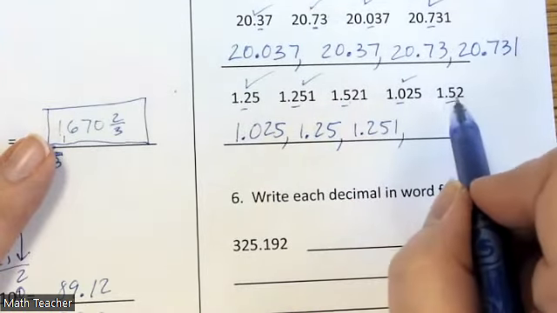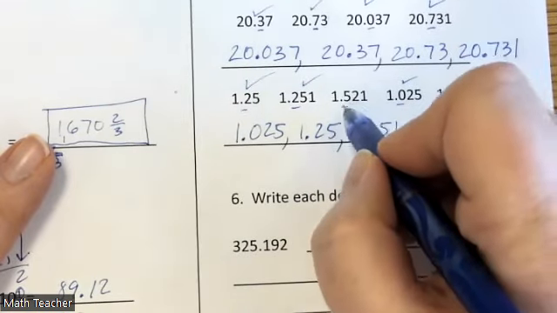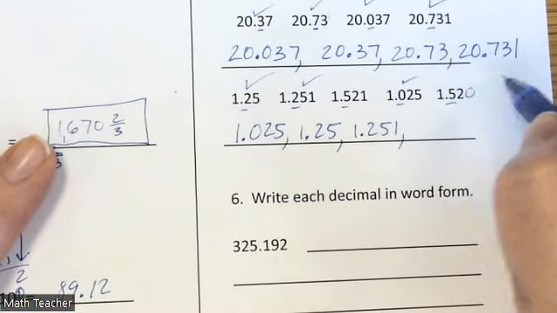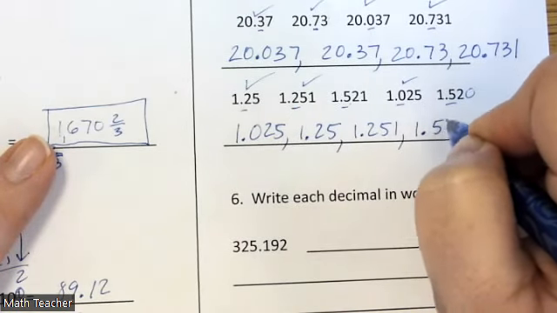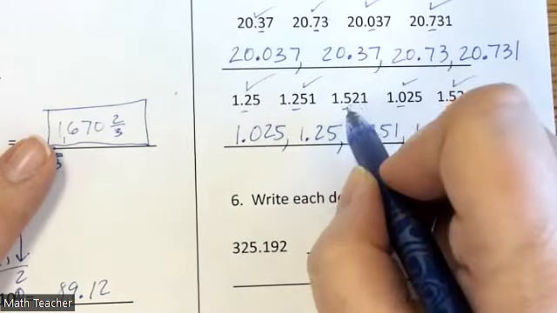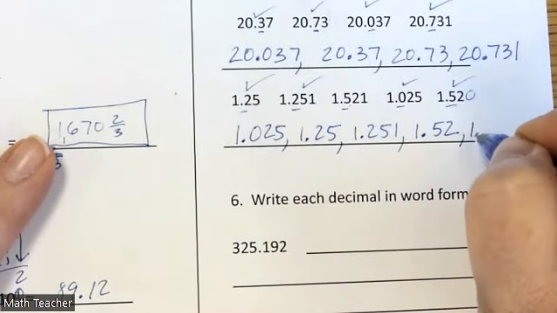Okay, and then we're comparing these two numbers. Again, 1.521 and 1.52. If you compared it, it would be a 0. So the next smallest number, 1.52. And the largest number is 1.521.